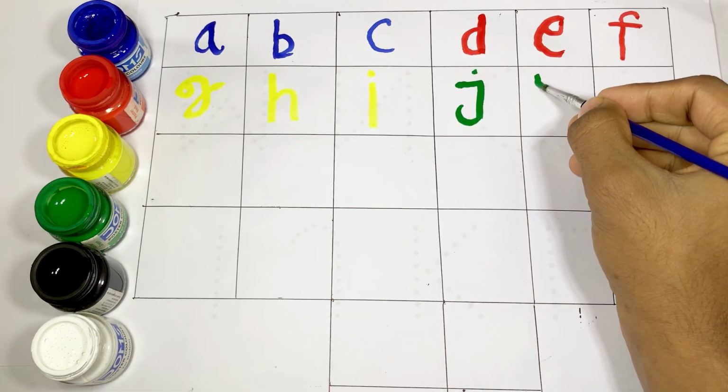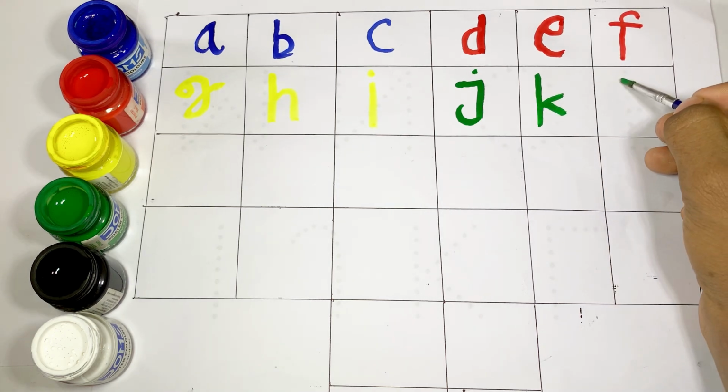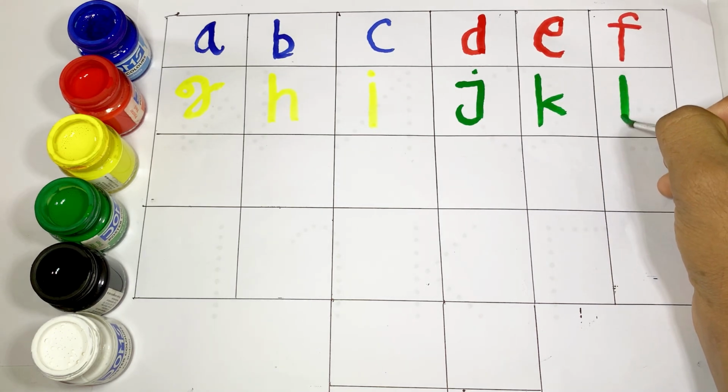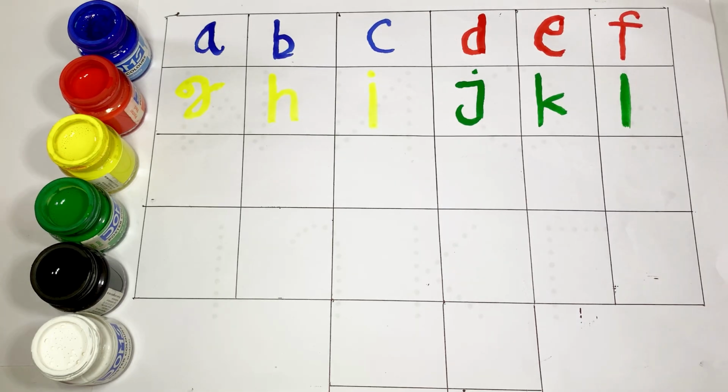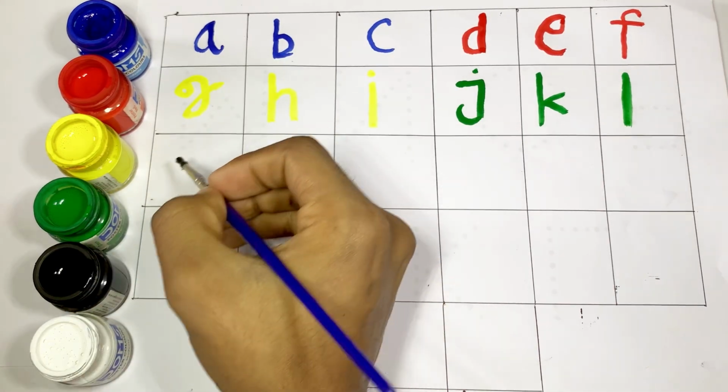K for kite, K for king. L for lion, L for lemon. The alphabet L. Kids, now M for moon, M for mango. The alphabet M, and use black color.